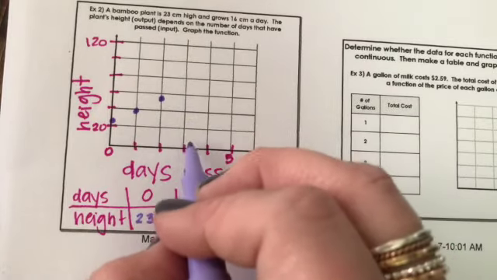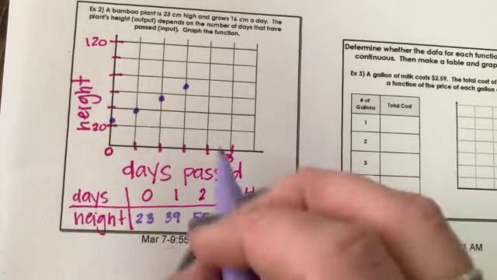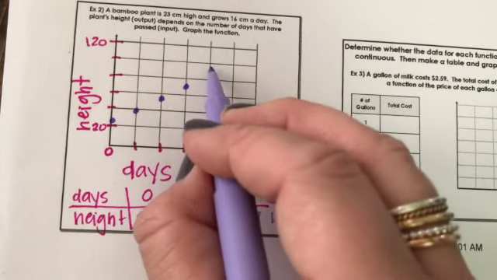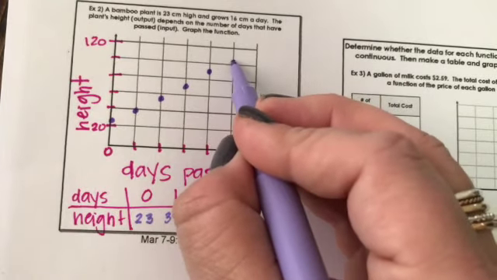Day 3, it's at 71. 20, 40, 60, 70 is going to be right there in the middle. Day 4, it's at 87. 20, 40, 60, 80, so almost at 90. And then day 5, it's just over 100.